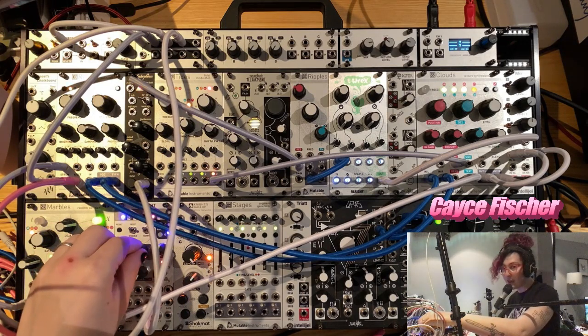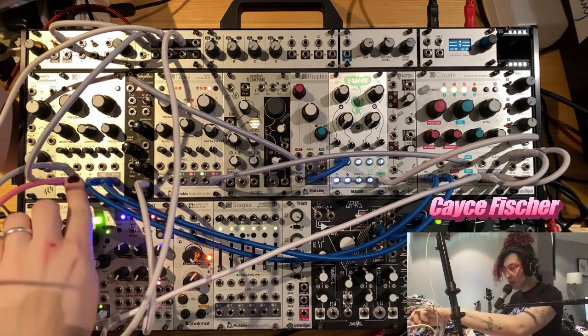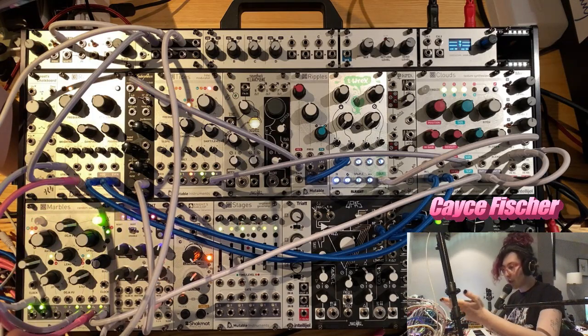And this is really a process of finding something that sounds good. Because we didn't tune Rings beforehand, I have no idea what it's tuned at, so we have to just find something.